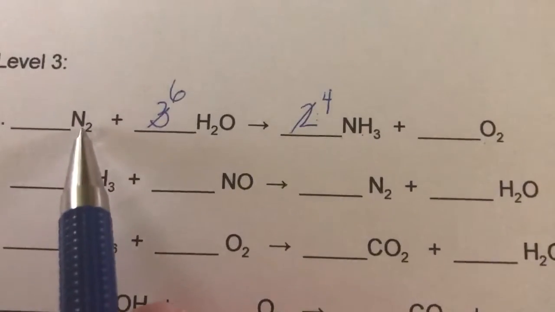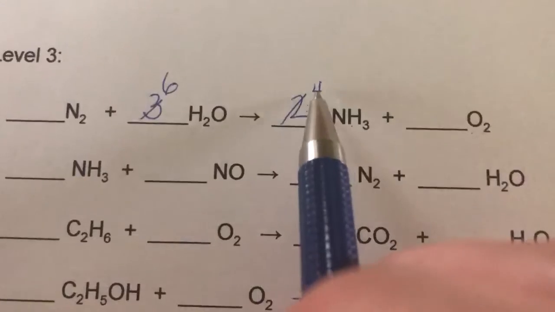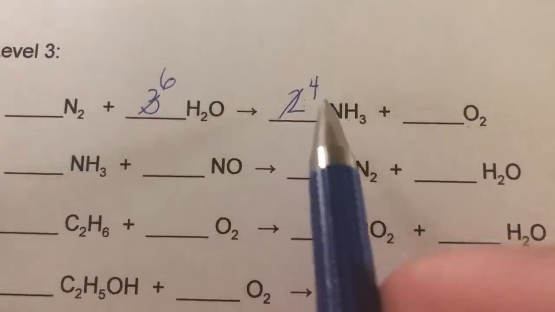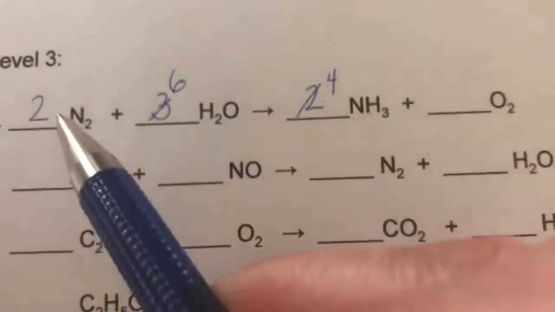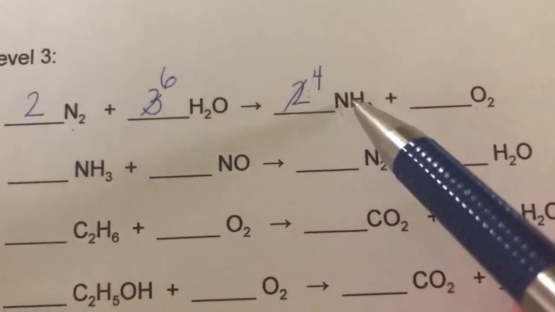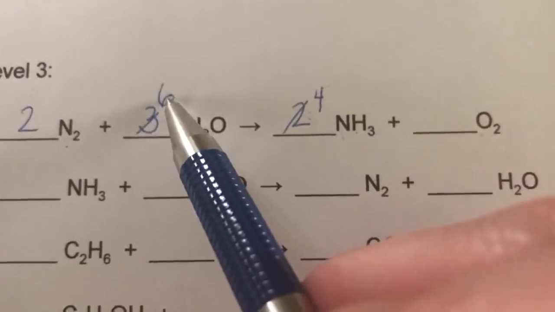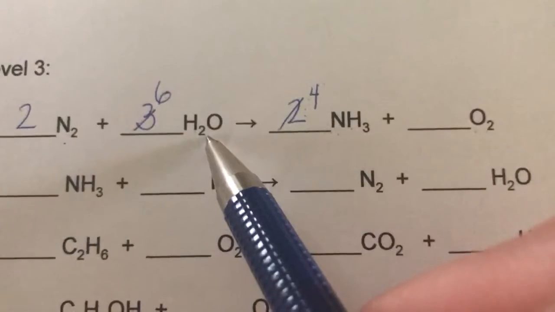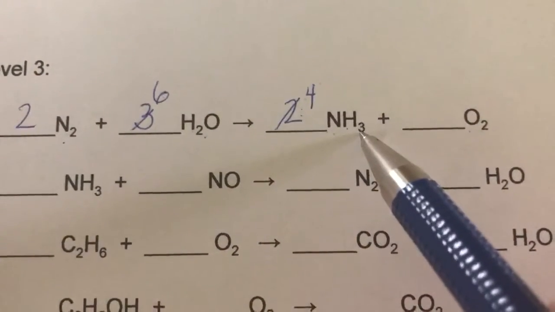If I start with my 2 nitrogens on the reactant side, I have 2 nitrogens, and over here, I now have 4 nitrogens. So I need a coefficient of 2. So I now have 4 nitrogens on both sides. My hydrogen should now already be balanced because 6 times 2 is 12, and 4 times 3 is 12.